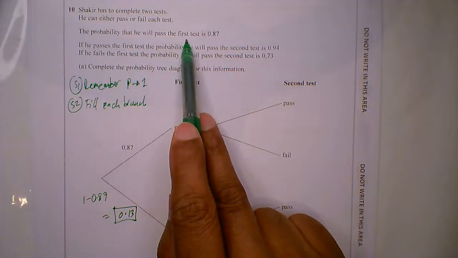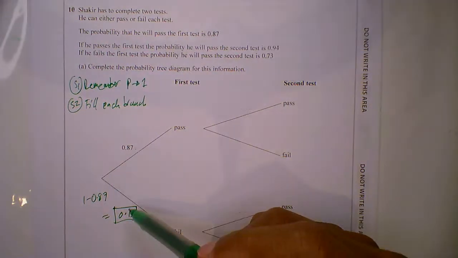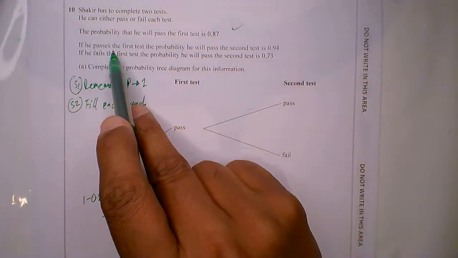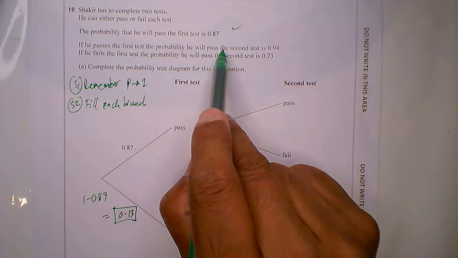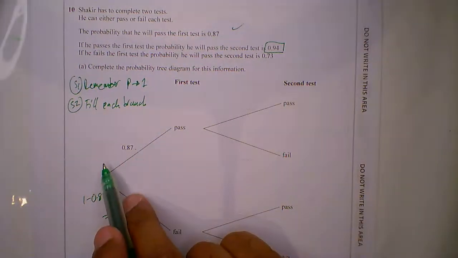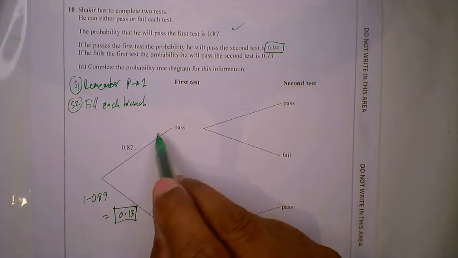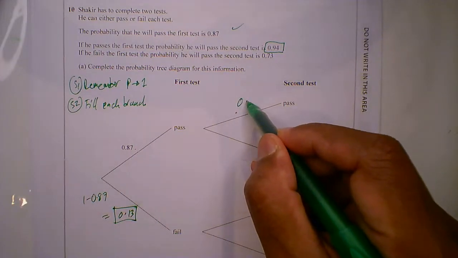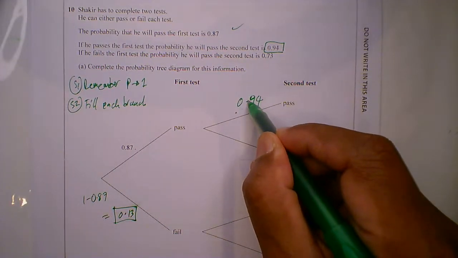The probability that he will pass the first test is 0.87. So that's done. If he passes the first test, the probability he will pass the second test is 0.94. So the first test, if he passes that, the next one is 0.94.